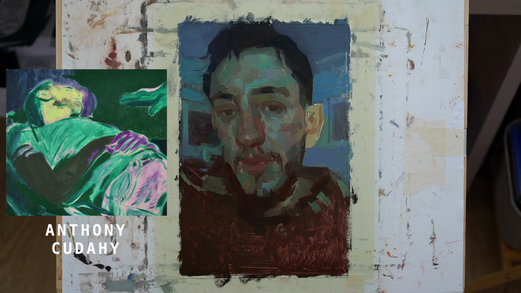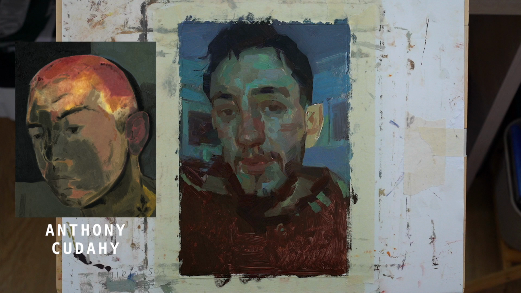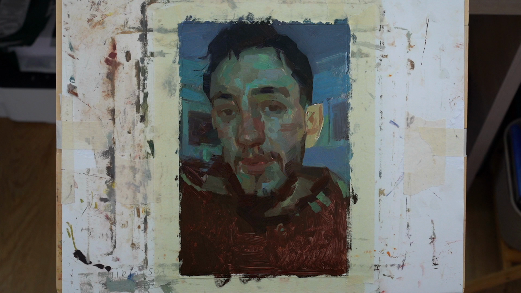So him, let's look at him for today, because I think that little ear, even though I can't paint like him, he can paint circles around me, that little ear just reminded me of wonderful stuff he does. I think that was it for today.